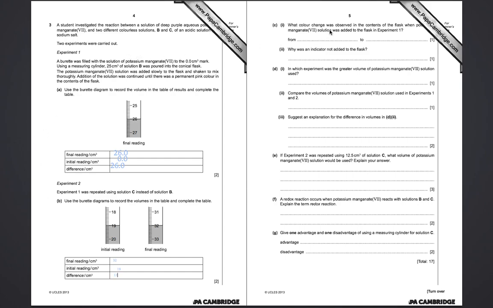So what color change was observed in the contents of the flask when potassium manganate 7 solution was added to the flask in experiment 1?